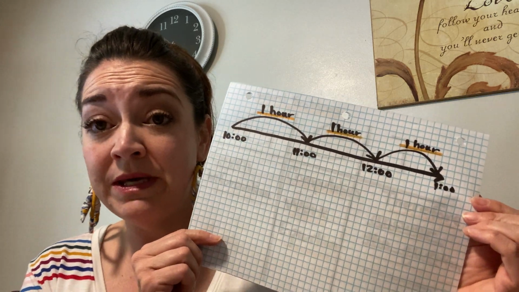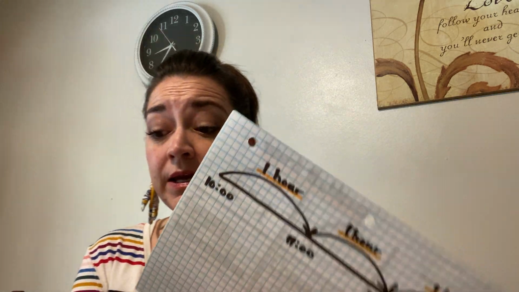Sometimes intervals will be on a face clock, okay? And you just have to decide what the interval of time is. It could be 20 minutes, it could be 10 minutes, it could be 5 minutes, it could be 1 minute, it could be an hour. You just have to decide, and this lesson is word problems, and they're going to be asking you a lot about time interval and how to determine how long something takes. That's the elapsed time as well, okay?